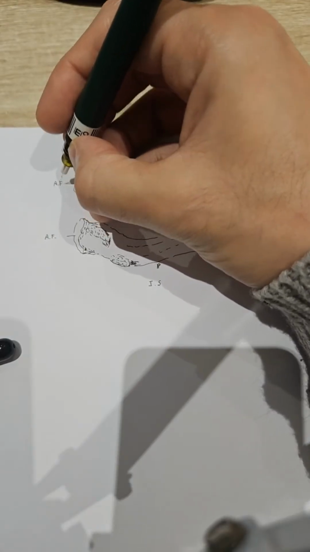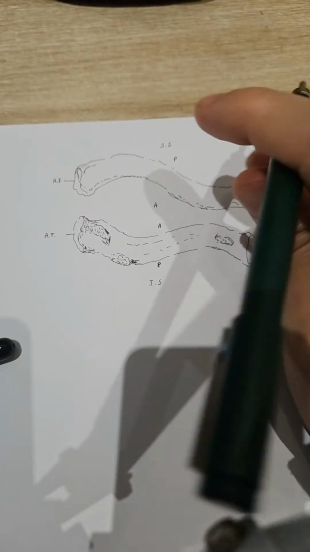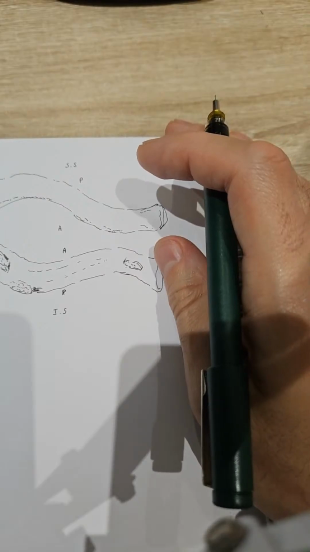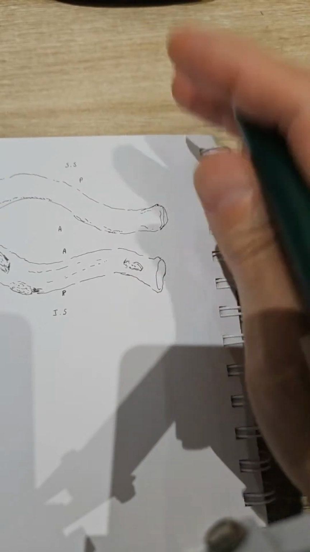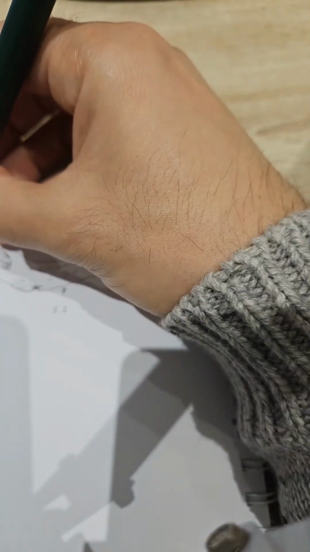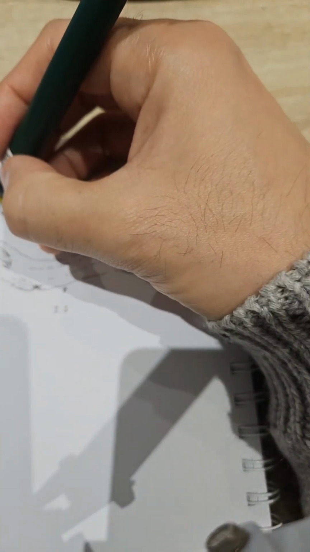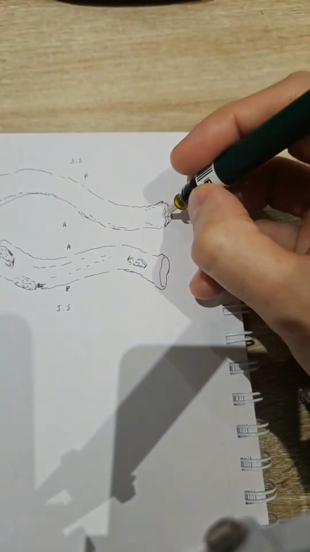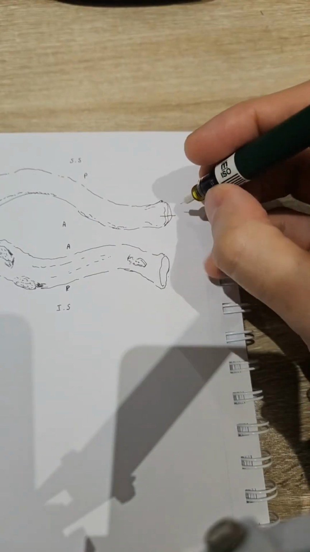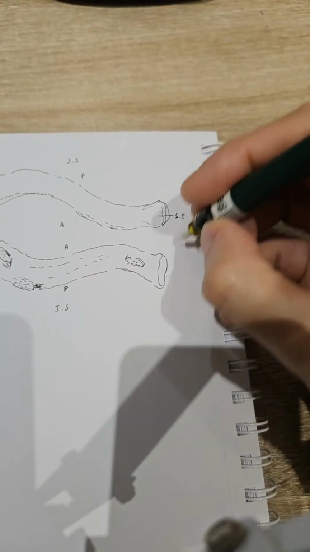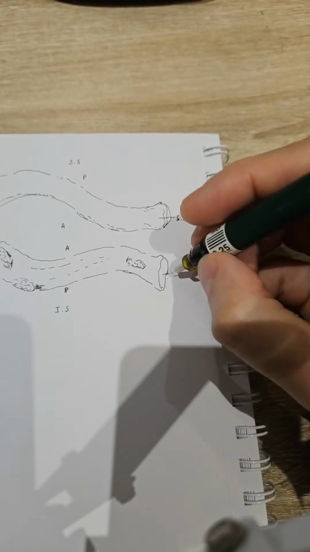Acromial facet. I will keep the same because I don't want to create any mix-up. No, actually, if you think, yeah, this is the acromial end. If you think in terms of area, probably this one. Acromial end, external end. And here we have this external facet.